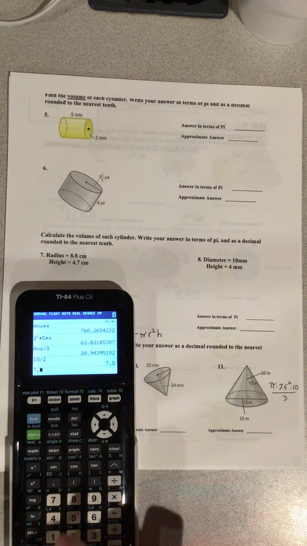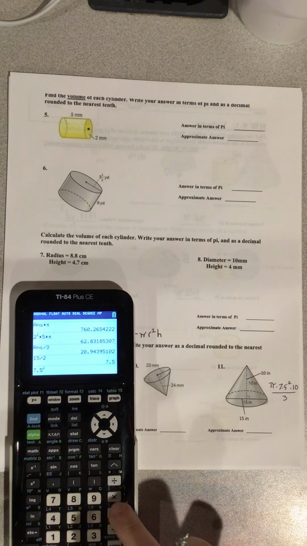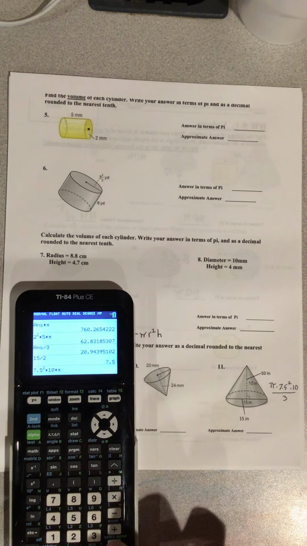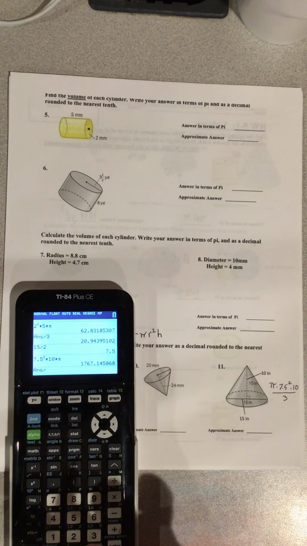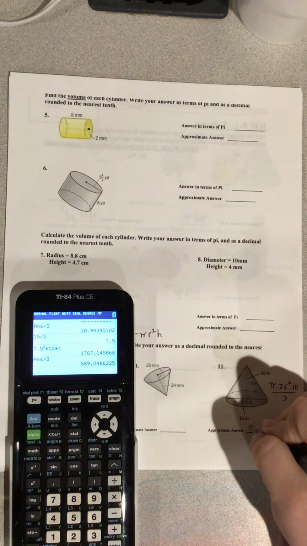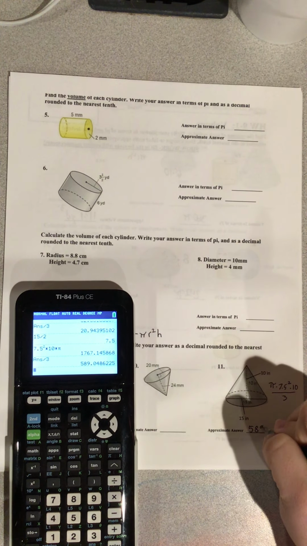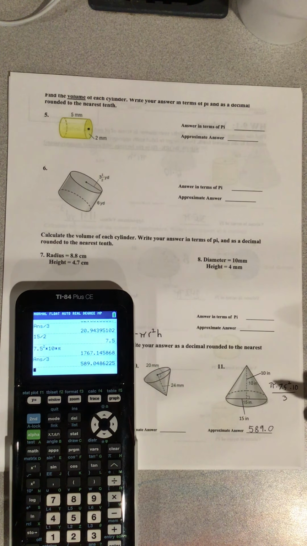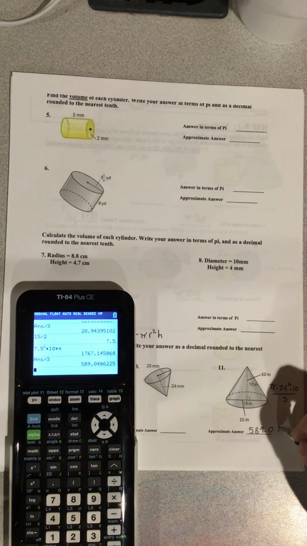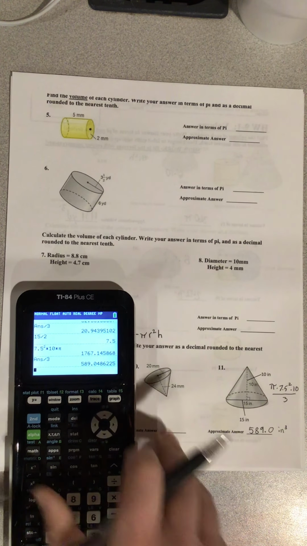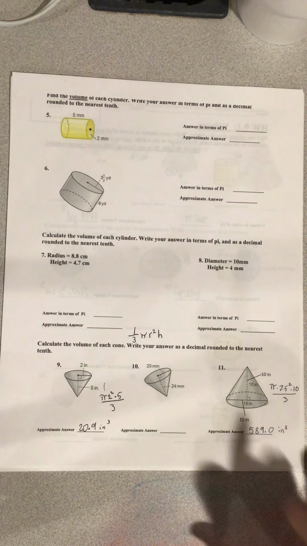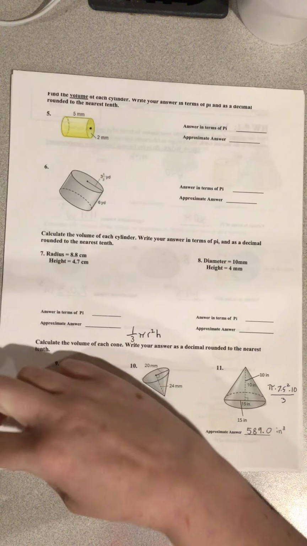So 7.5 squared times 10 times pi, and then that divided by 3, we get 589.0 is our approximate, and it's inches cubed. Make sure you are putting your units of measure, and they are cubed because it's volume.